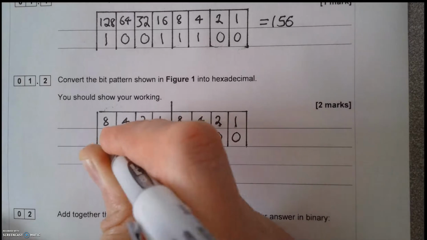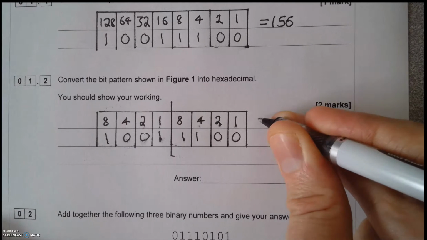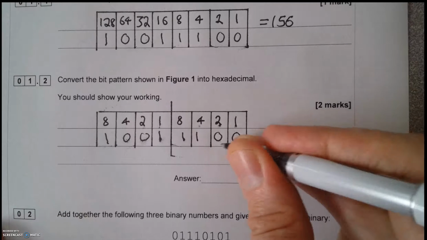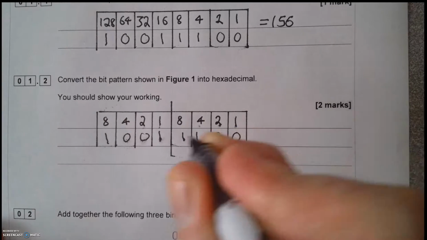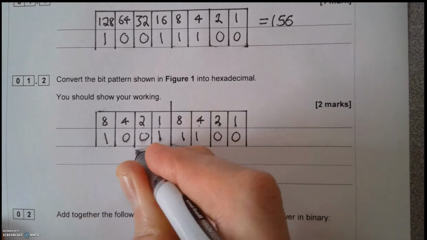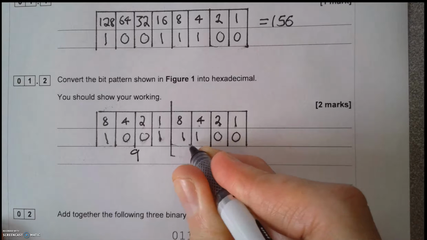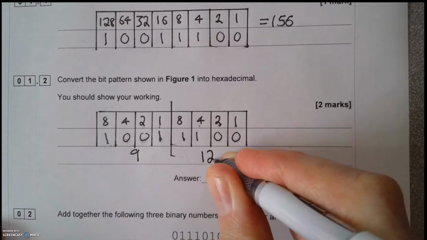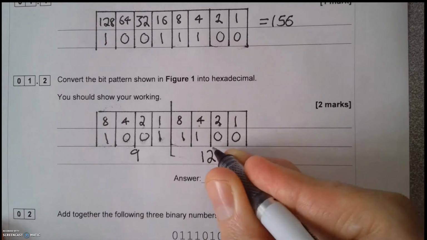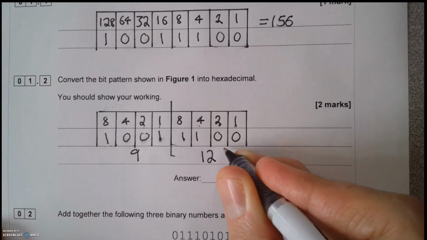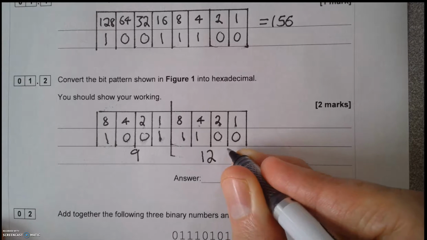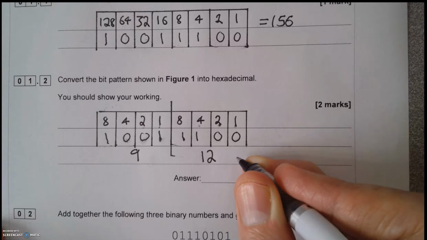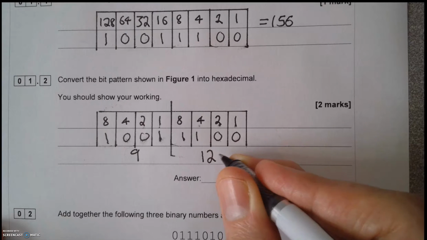1, 0, 0, 1. Okay, so now I need to do a conversion. The first thing we're going to do is find out what these are in decimal. So 8 plus 1 is 9, and 8 plus 4 gives me 12. Now it's 9, 12. If that was just something like 9 and that was 9 there as well, or any number below 9, then we'd read that as, for example, 9, 9, not 99. You've got to consider it as 2 separate numbers, 9 and 9.